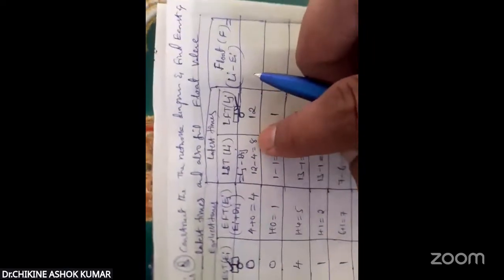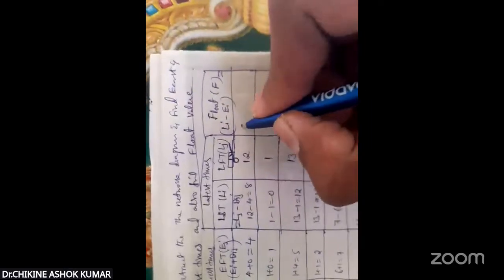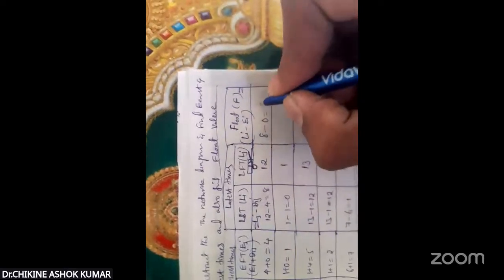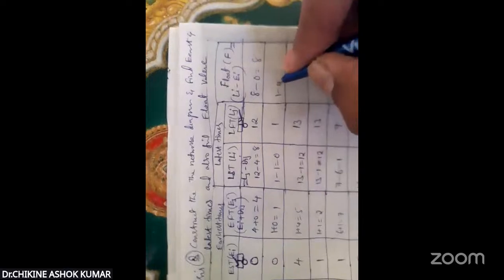For 1 to 2 activity, what is LST? Li 8 minus Ei 0. 8 minus 0. This is 8. Similarly, for second one, 1 minus 0. 1. Next, 13 minus 4.